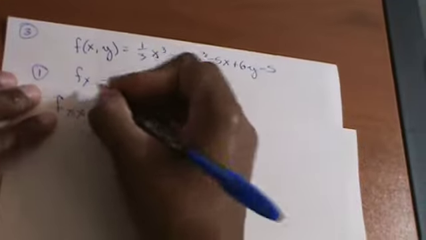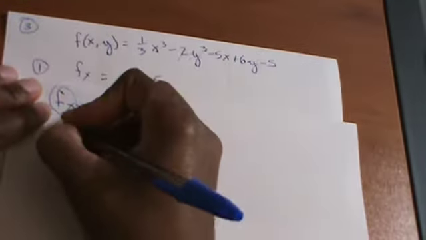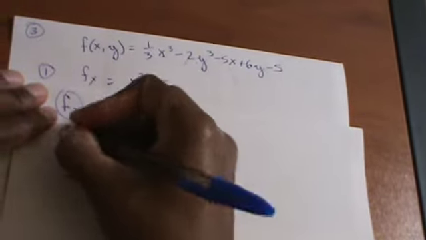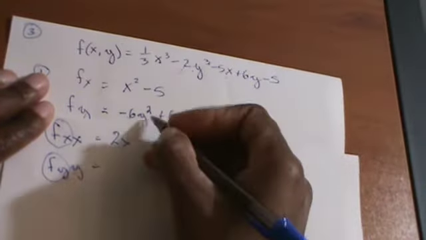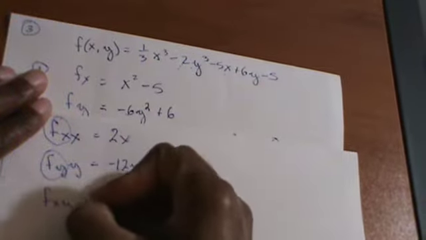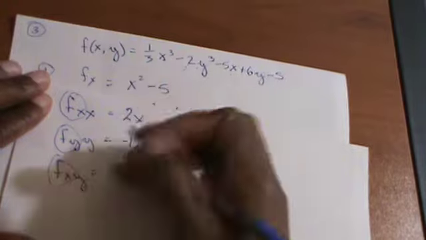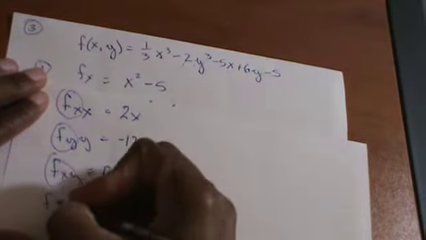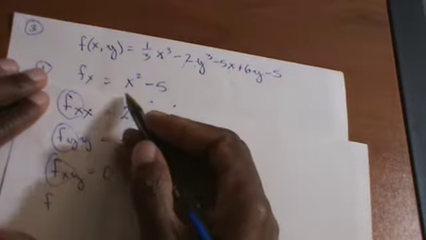So let's just go to f sub x right there. Pay attention to the x, 2x. f_yy. Let's go to f sub y right here. Pay attention to the y, so negative 12y. And then f_xy. So let's go back to f sub x here. Pay attention to the x's, there aren't any. And pay attention to the y's, there's no y's in there.